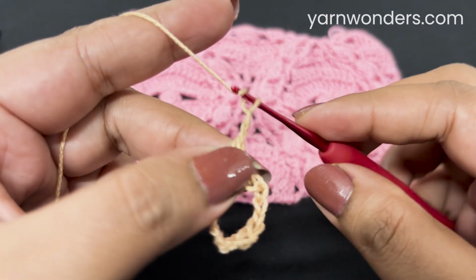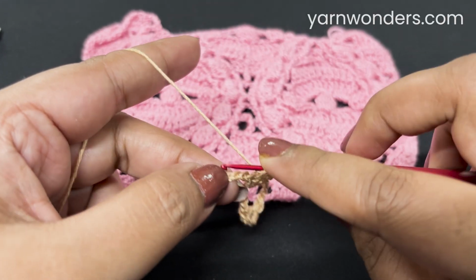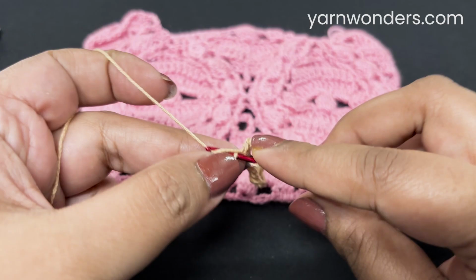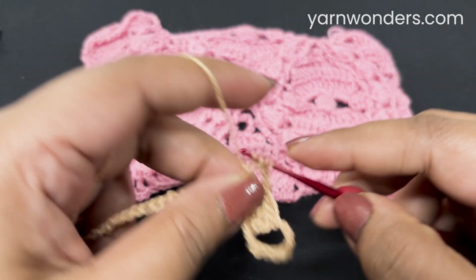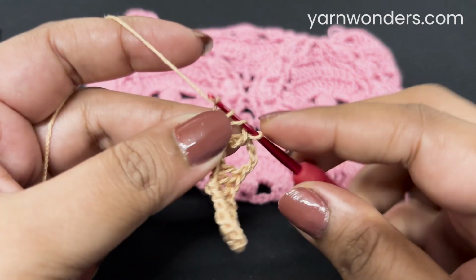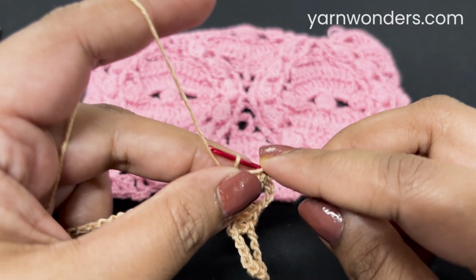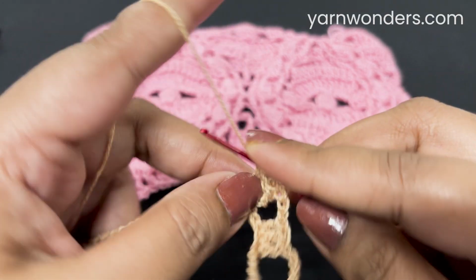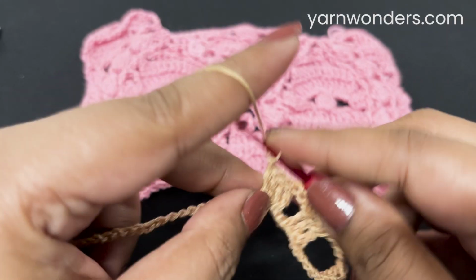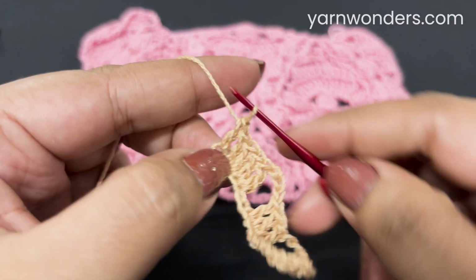Chain 3, skip 2, 1 and 2, and make 5 triple crochets into the next 5 stitches. So one triple crochet into each of the next 5 stitches.